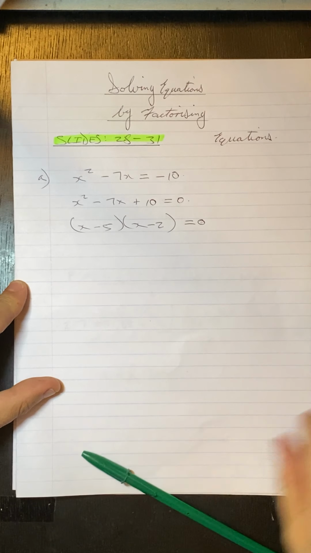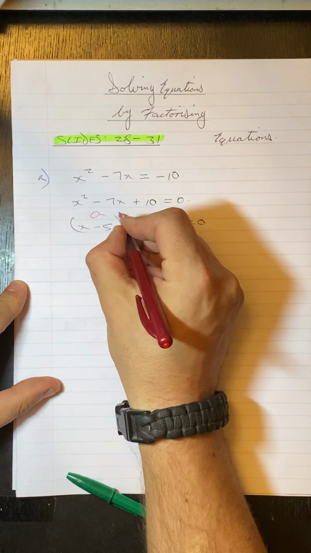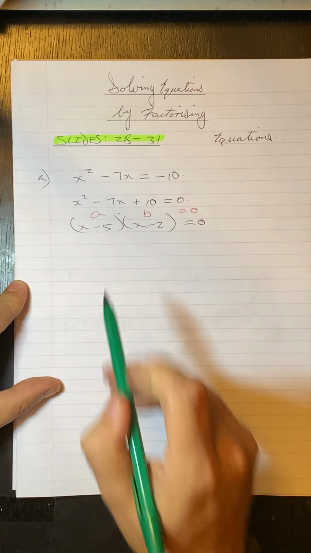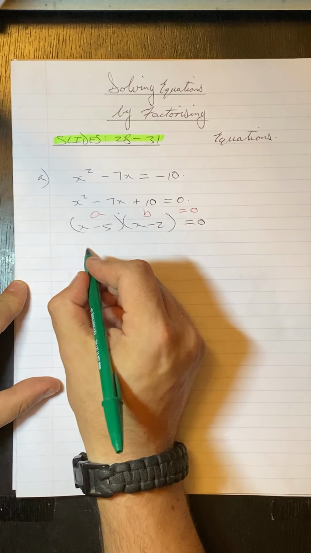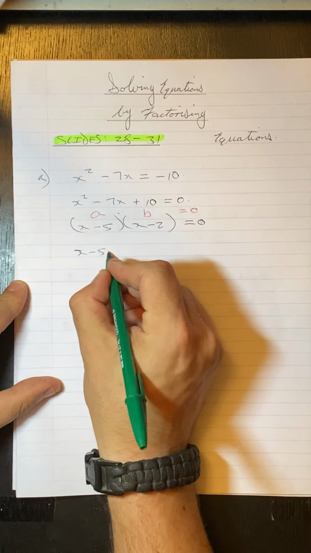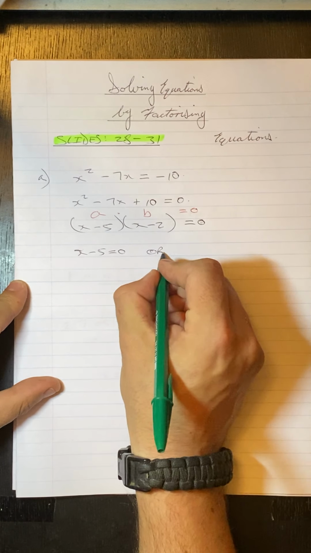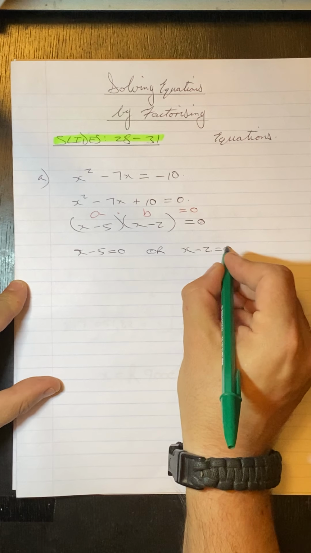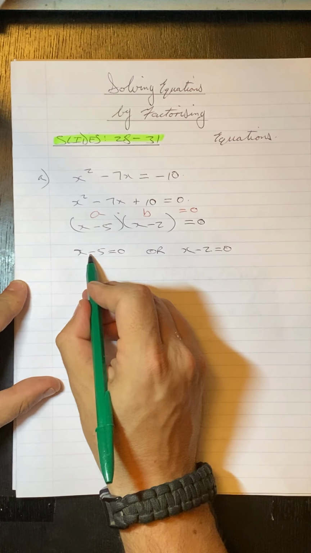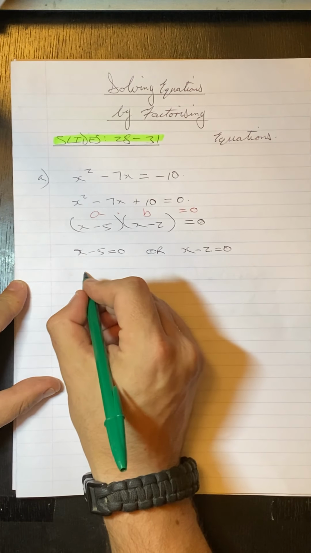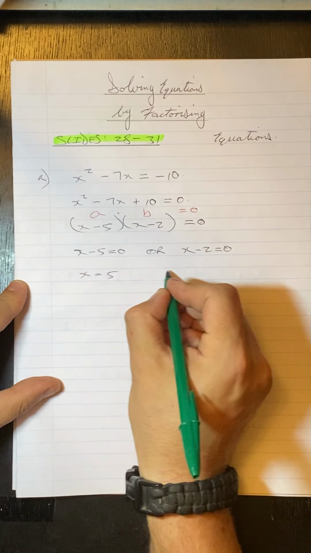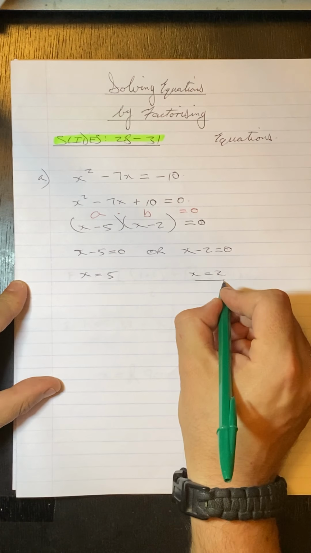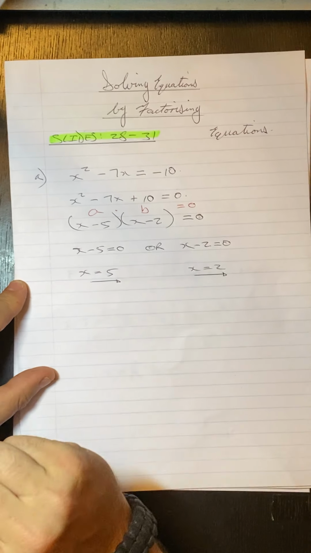Now we have that product rule, or the golden rule, a times b equals 0. That means that x minus 5 equals 0, or x minus 2 will be equal to 0. I can take this minus 5 to the other side, and we get x is equal to 5. Take this minus 2 to the other side, and we get x is equal to 2. And we have solved that equation.